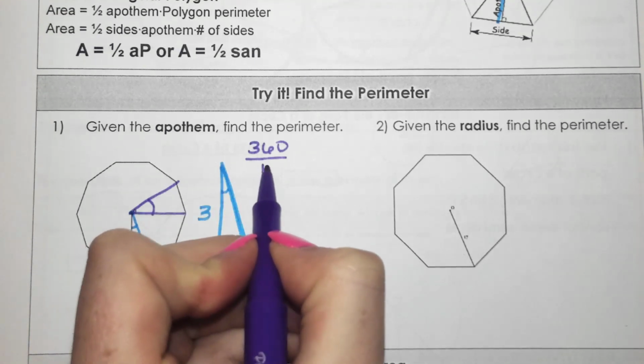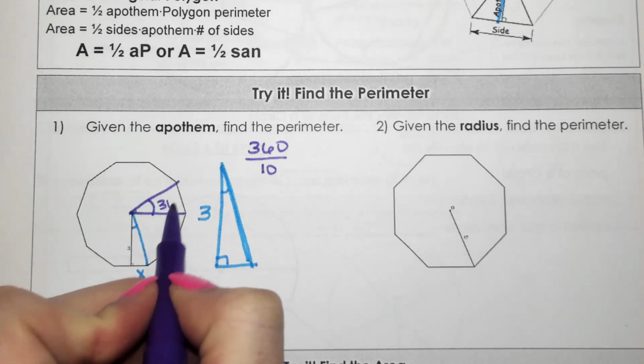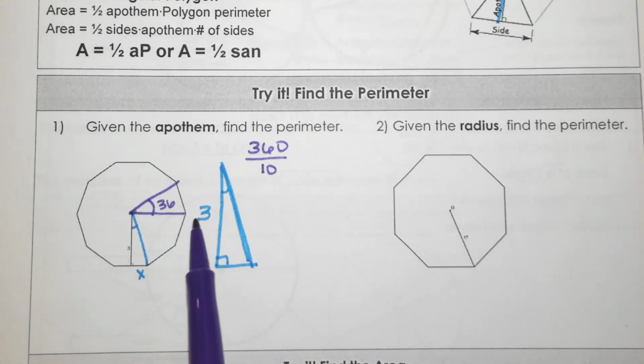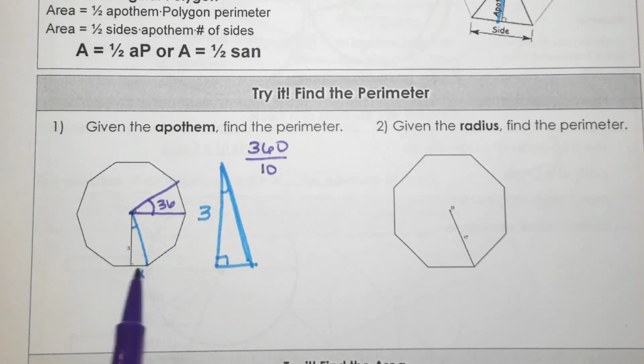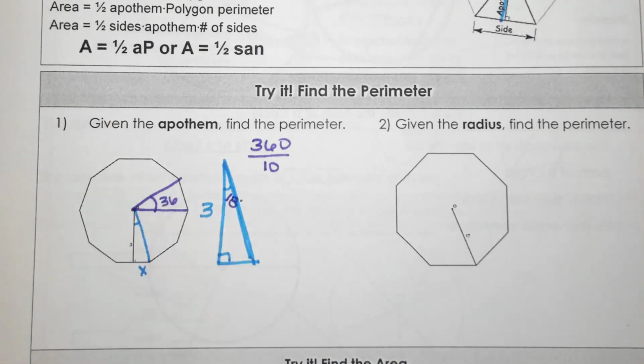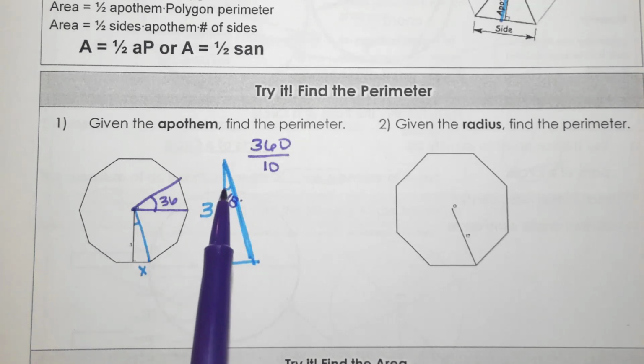It has 10 sides. 36. So 36 is from a corner to a corner. What if we want half of that? Divided by 2. Okay, so what's ours? 18. All right. So in my little triangle that I blew up from right here, this top angle's 18.